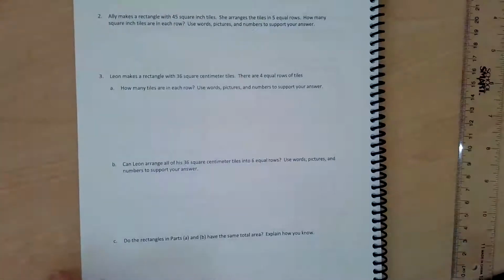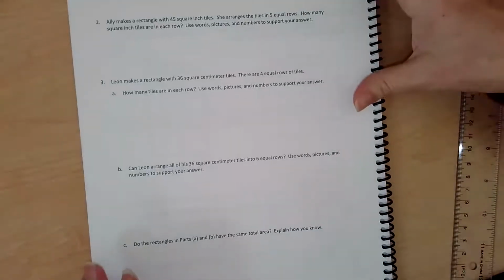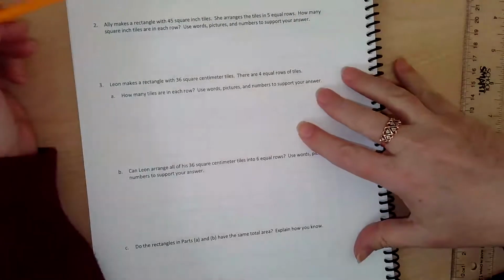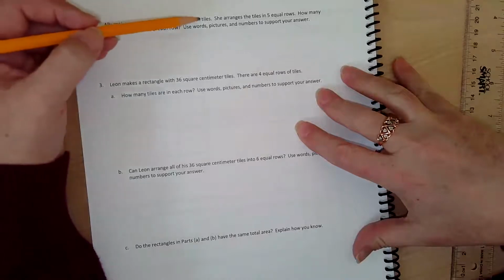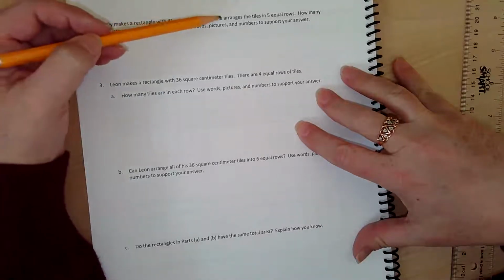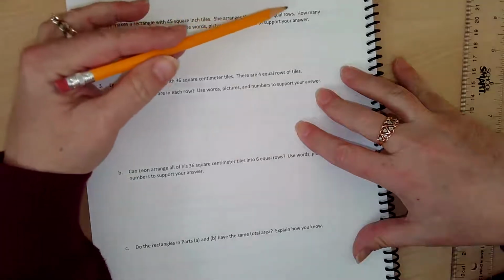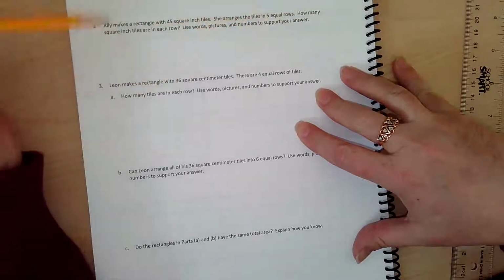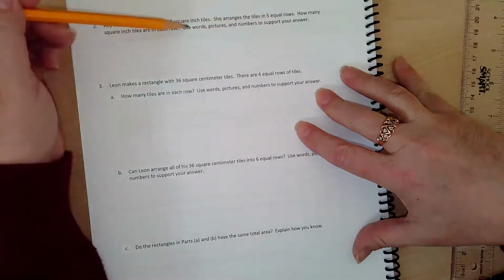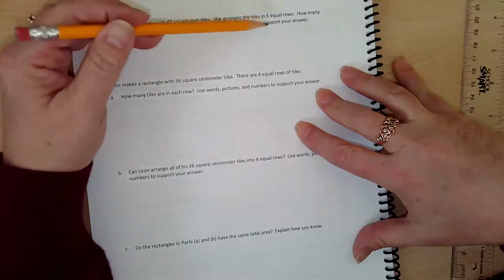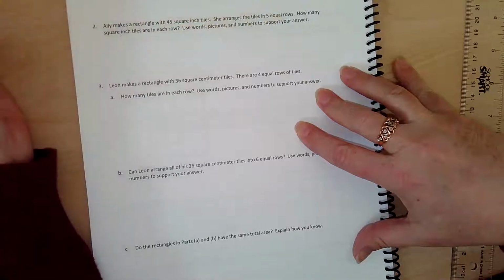Okay, we're going to do just one or two of the word problems to help us with the work that we're going to be doing in Class Kick. So it's Allie makes a rectangle with 45 square inch tiles. She arranges the tiles in 5 equal rows. How many square inch tiles are in each row? Use words, pictures, and numbers to support your answer.